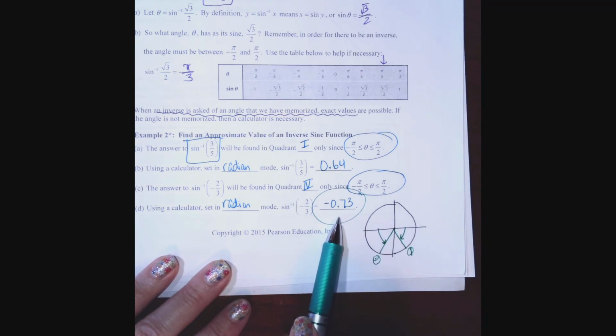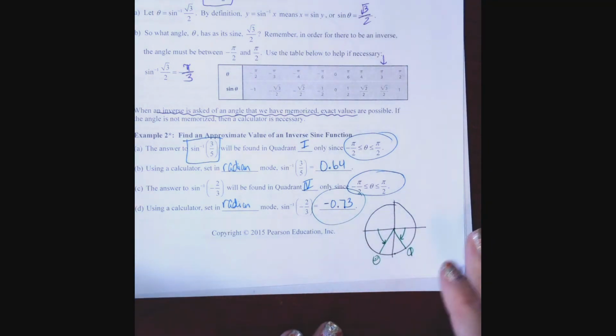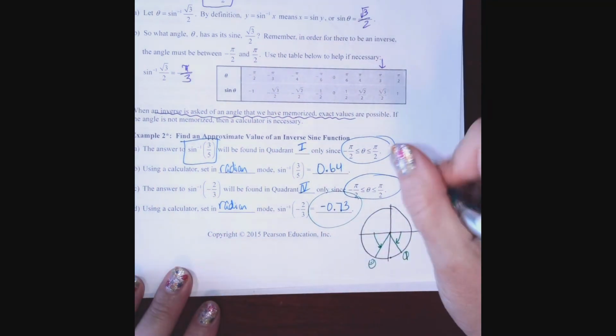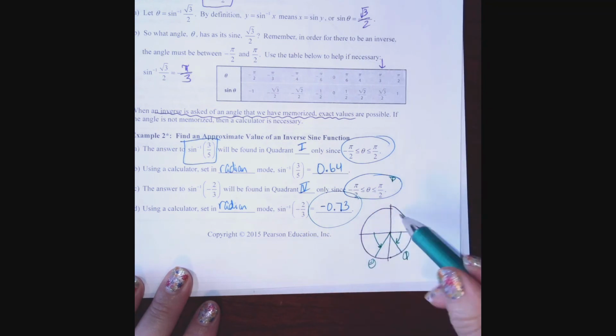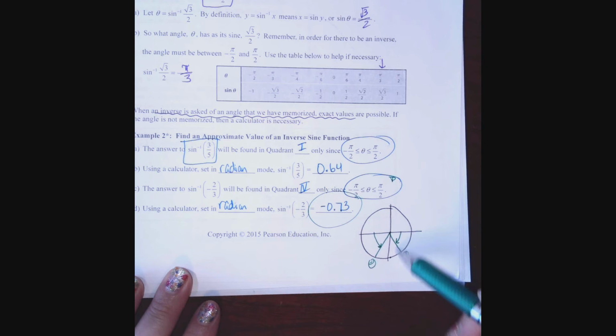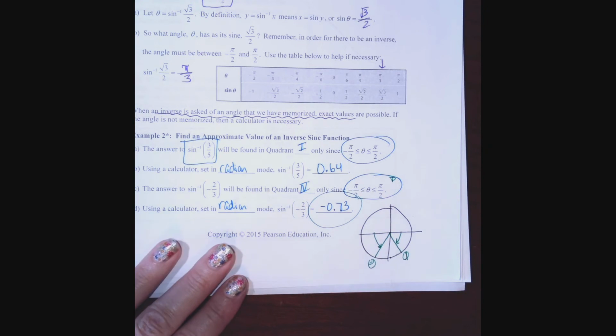Why didn't we get both of those angles from the calculator? Well, because in our calculator, to perform our calculations, we have restricted our sine inverse to these 2 quadrants. If you start with a negative sine function value, you get an angle in quadrant 4. If you start with a positive sine function value, you get an angle in quadrant 1.